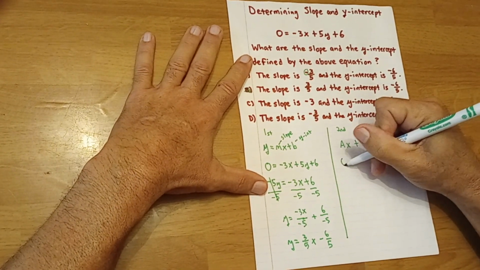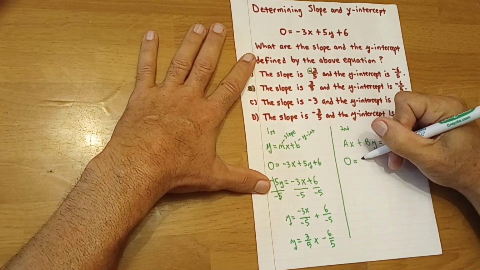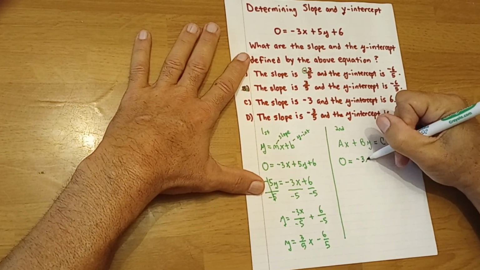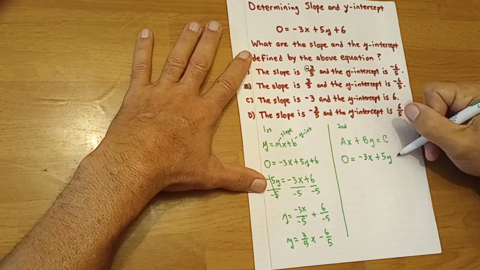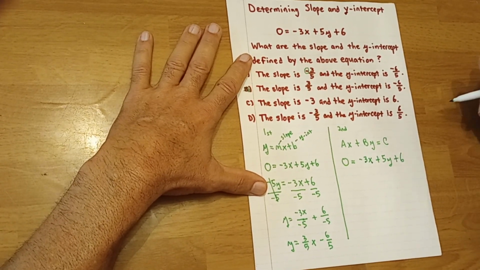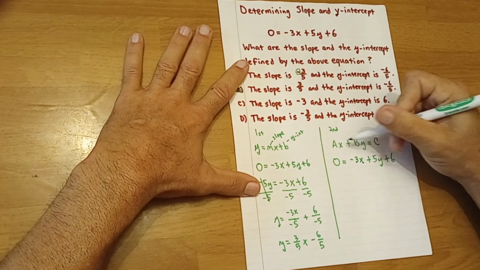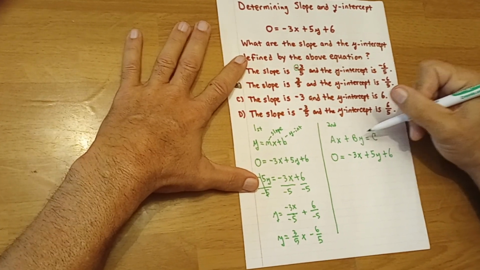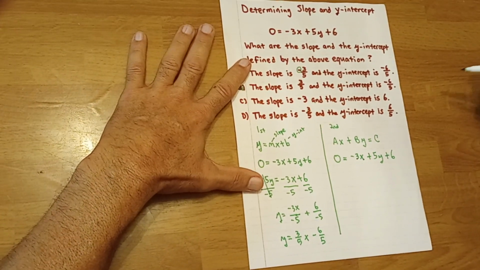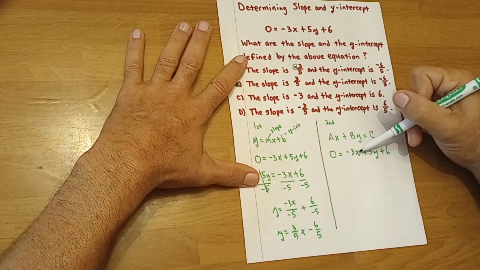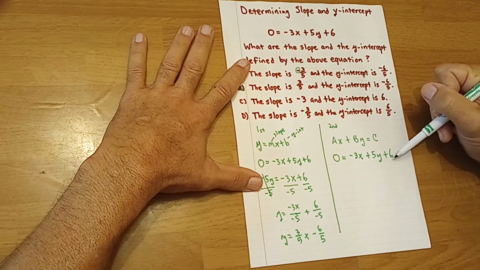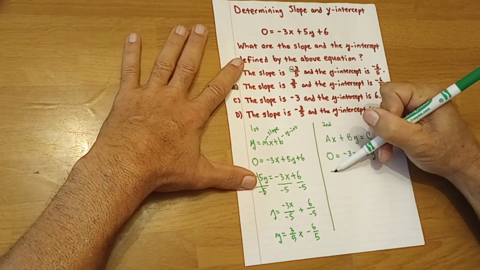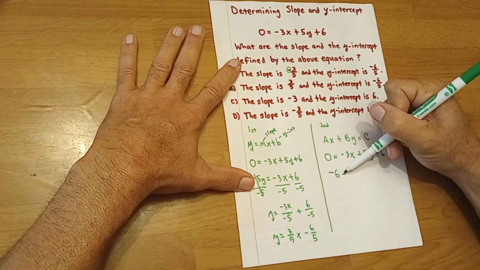So we would have here 0 equals negative 3x plus 5y plus 6. And again, we need this in ax plus by equals c form. So here we have our ax plus by plus 6. We need the 6 on the other side in the form of negative 6.